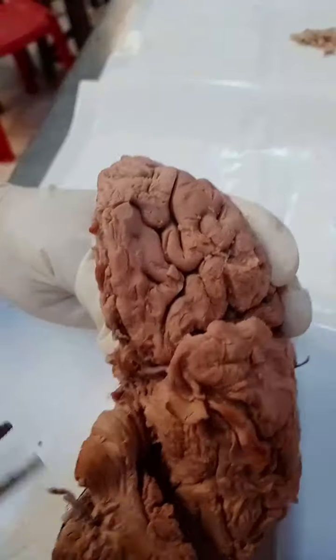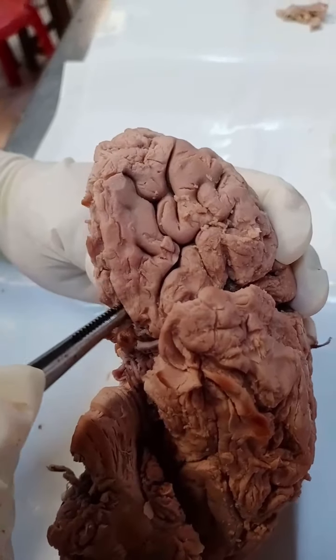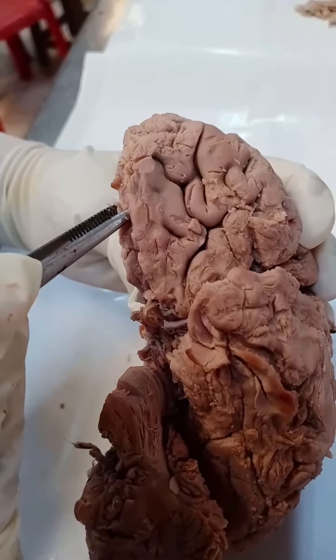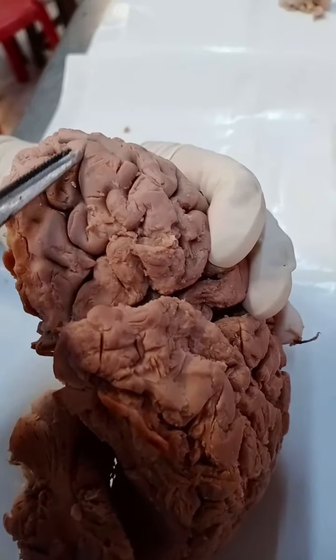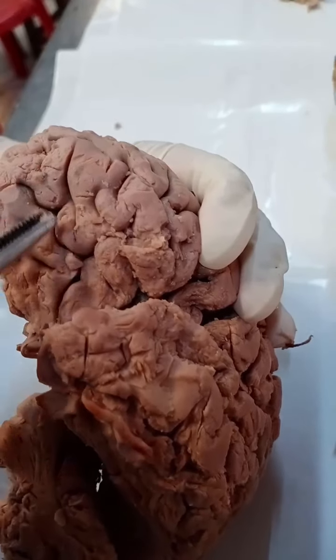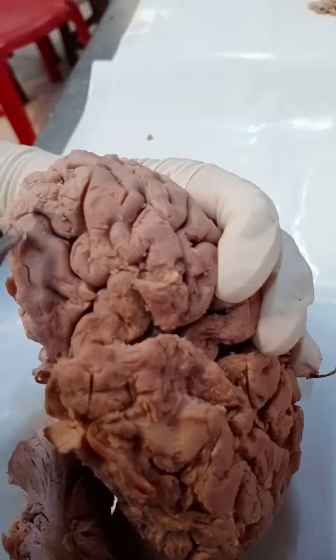So if we have to revise the orbital surface, we have 2 important sulci. This sulcus is called the olfactory sulcus, and the gyrus medial to it is the gyrus rectus, and this is the H-shaped orbital sulcus dividing this area into 4 orbital gyri: medial, lateral, anterior and posterior orbital gyrus.